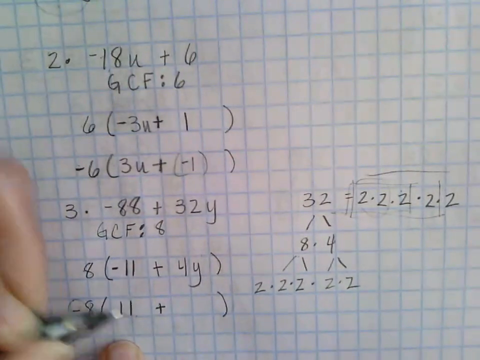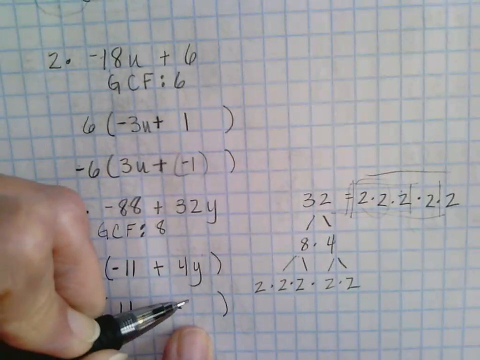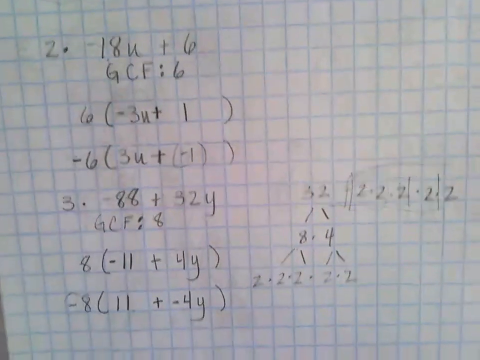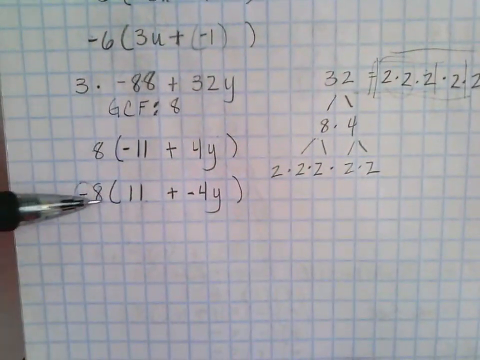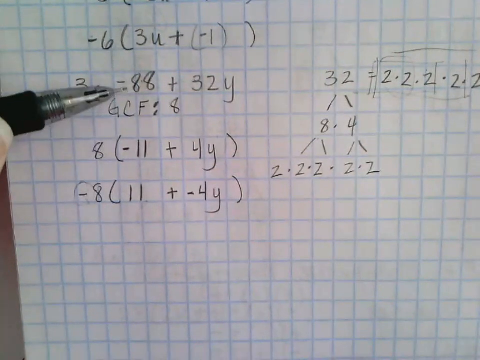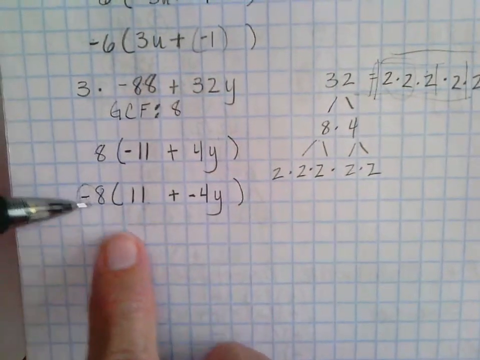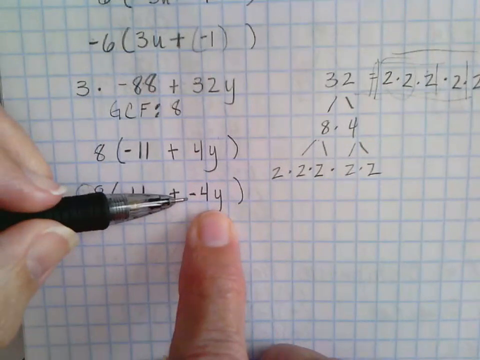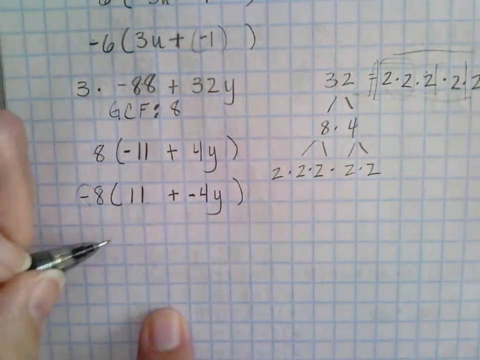So I'm going to have opposite signs right here. Negative 8 times 11 is negative 88, and negative 8 times negative 4y is positive 32y.